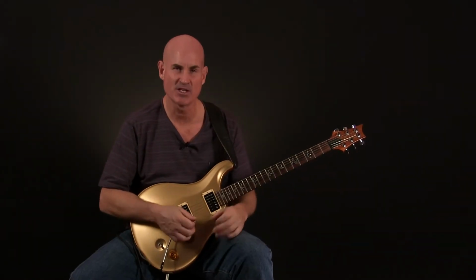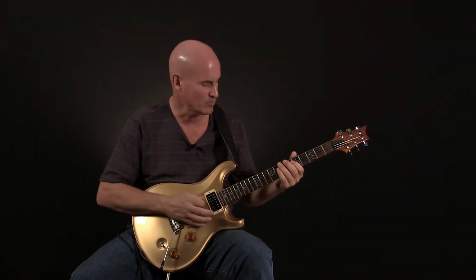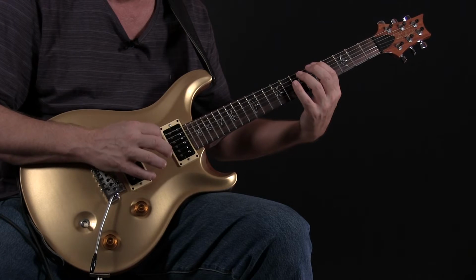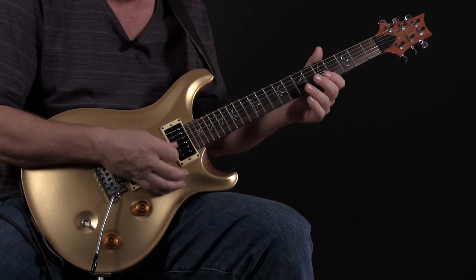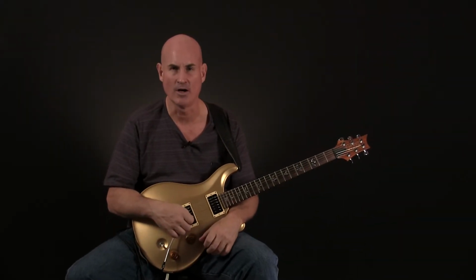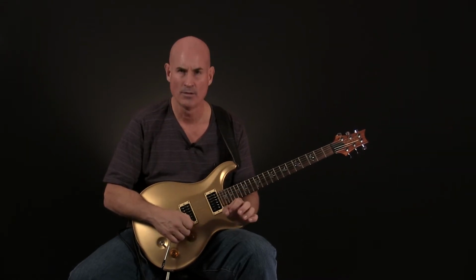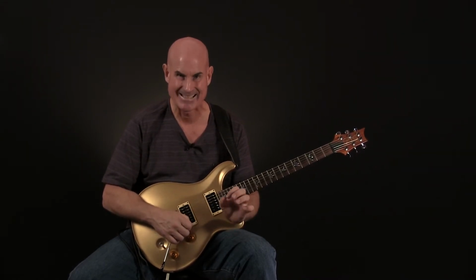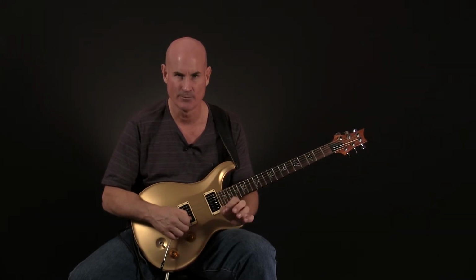Now, as we discussed before, the root of the scale appears 3 times within that first position: 5th fret on the low E, 7th fret on the D, 5th fret on the high E. Now, this scale can also be C major pentatonic if we change the root.